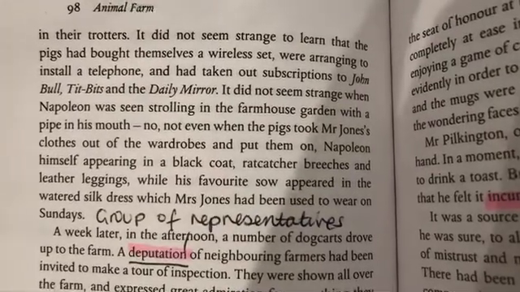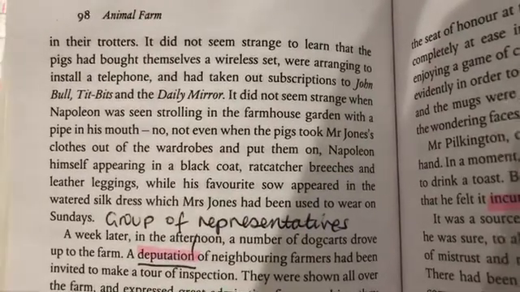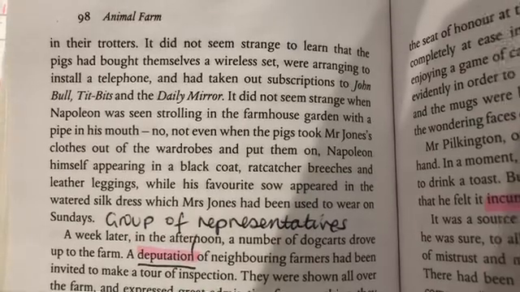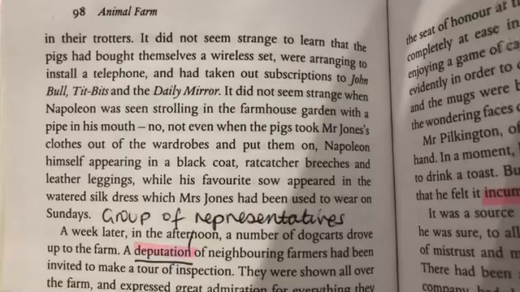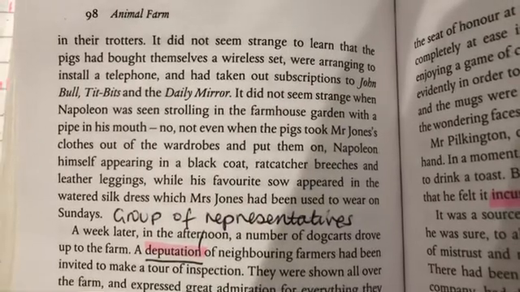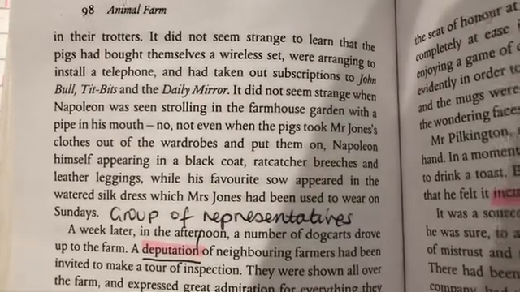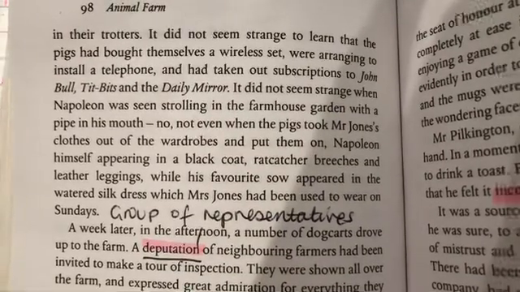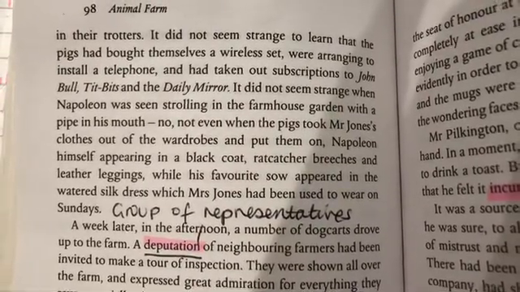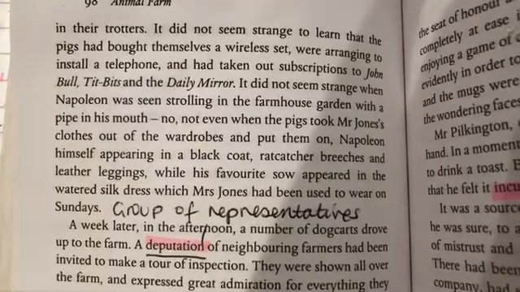It did not seem strange when Napoleon was seen strolling in the farmhouse garden with a pipe in his mouth. No, not even when the pigs took Mr. Jones's clothes out of the wardrobes and put them on, Napoleon himself appearing in a black coat, rat-catcher breeches and leather leggings, while his favourite sow appeared in a watered silk dress which Mrs. Jones had used to wear on Sundays. Okay, so the pigs are now wearing the clothes as well.